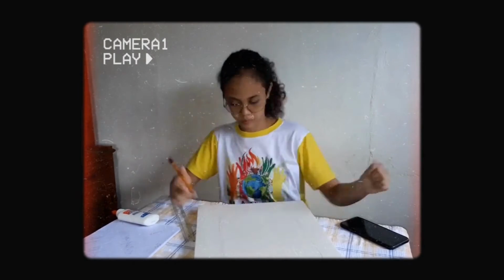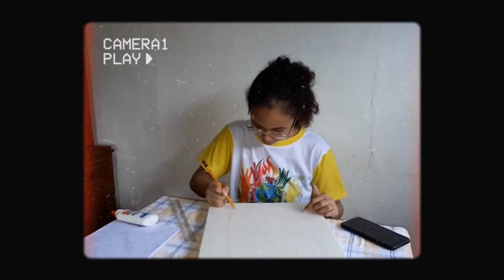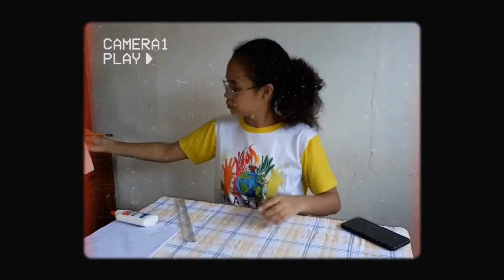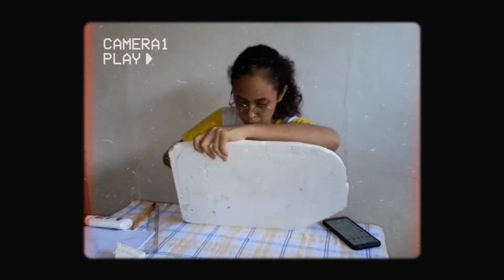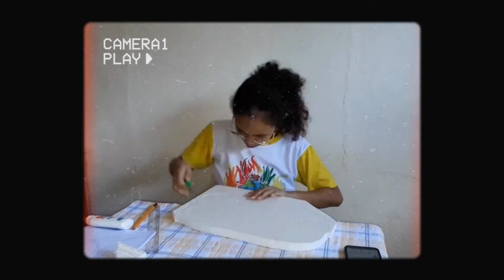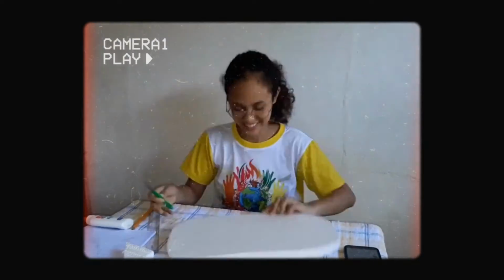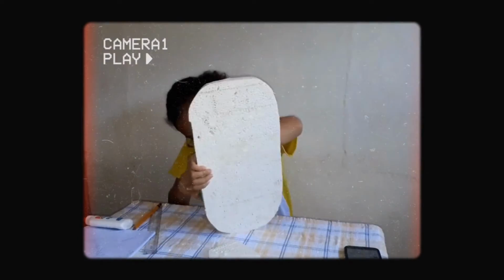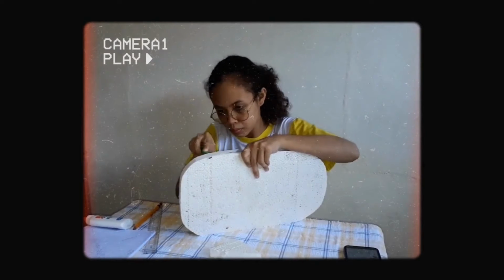First, I started to outline an oblong shape on the styrofoam, which will be the shape of the bacteria cell. After finalizing the shape, I started to cut it out using a cutter, following the outline I drew, cutting the edges to make it look better and cleaner.